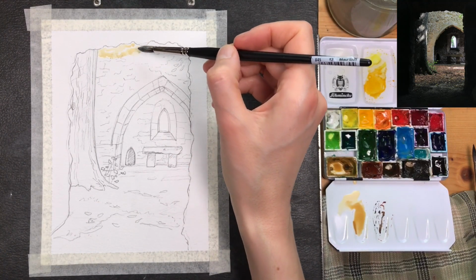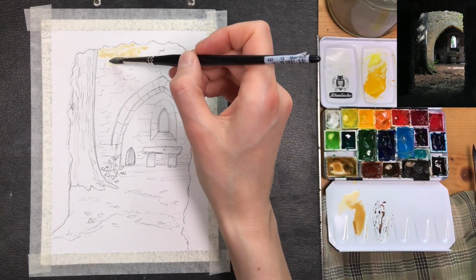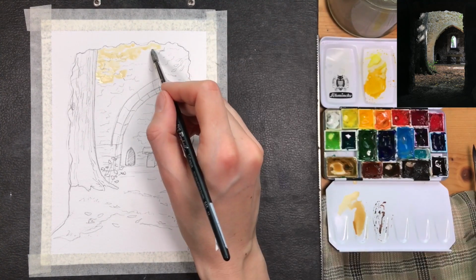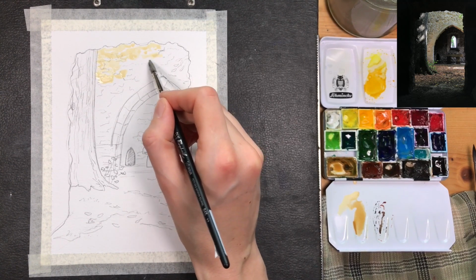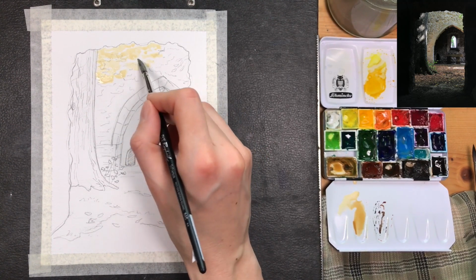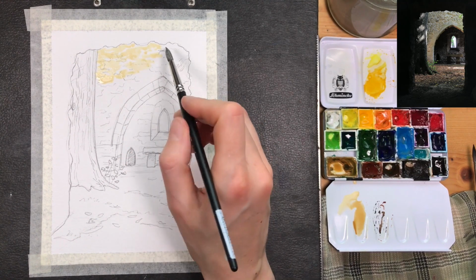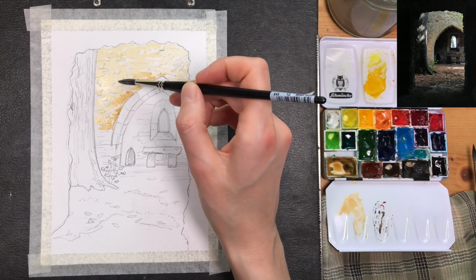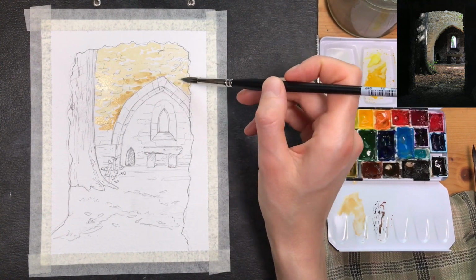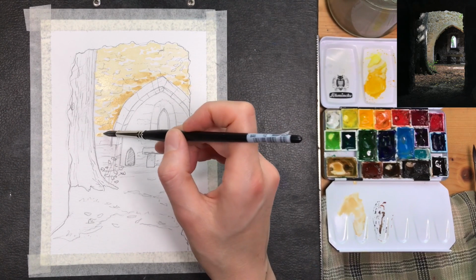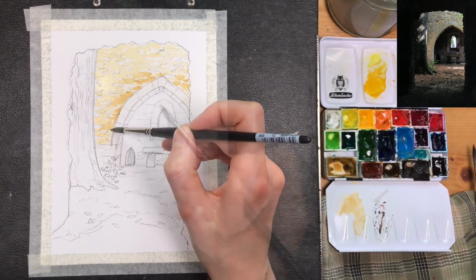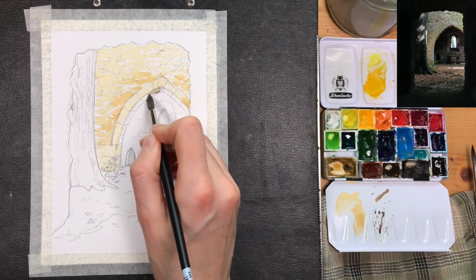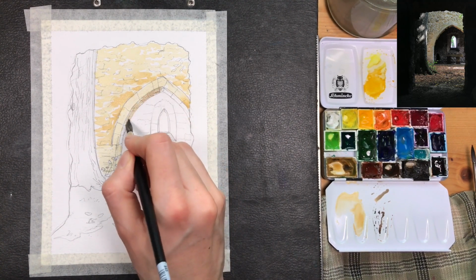So now I've switched to watercolor, and I'm very lightly dabbing in this light stone wall here. You can see I'm really taking my time. This is a mix of yellow ochre and a bit of gouache white. And as the paint is still wet, I'm dropping in this darker yellow ochre to show that there are different qualities of light on the wall. And I'm doing the same for this stone arch.